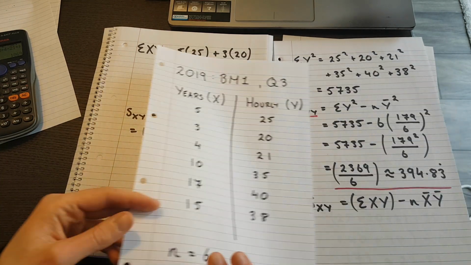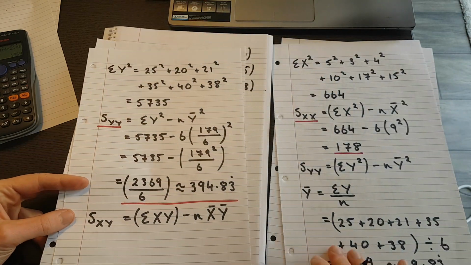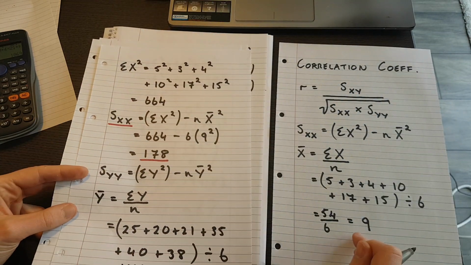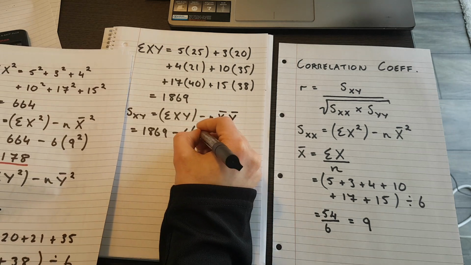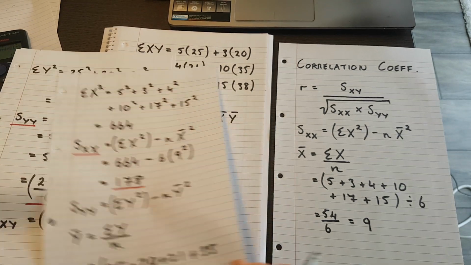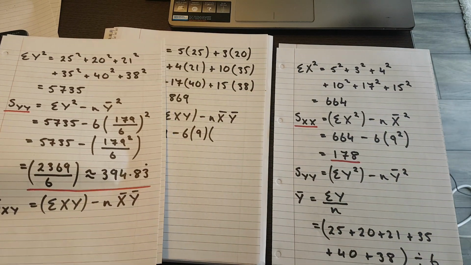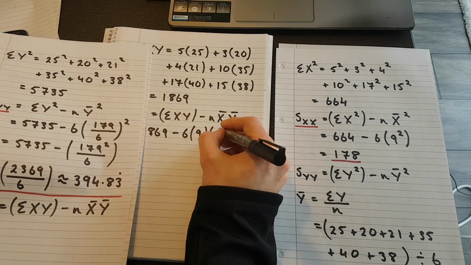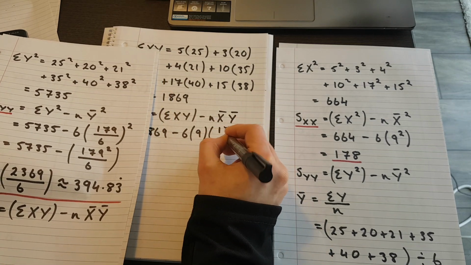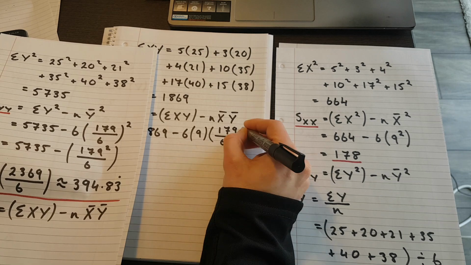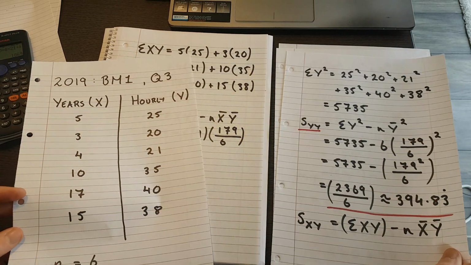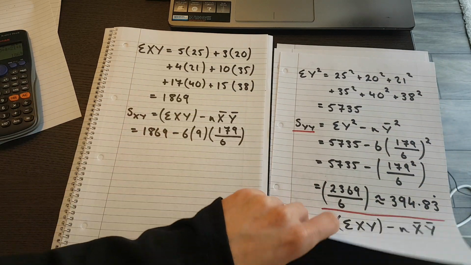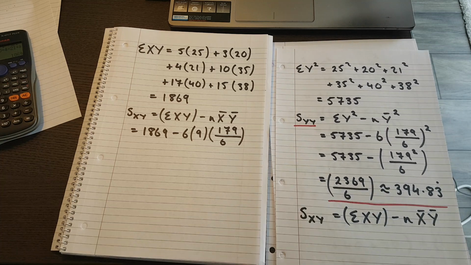My mean for x, if I go back, was 9. And my mean for y was 179 over 6. We can see that there's a cancellation here, which makes things a little bit easier.